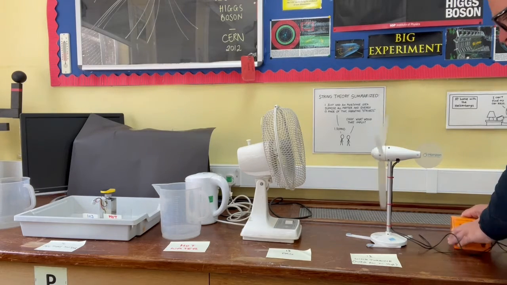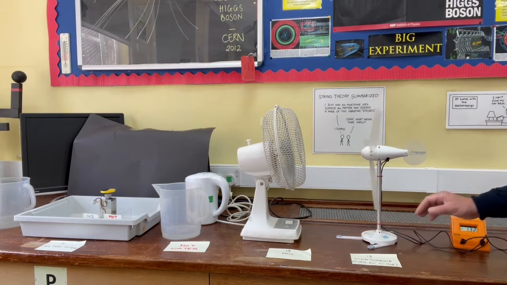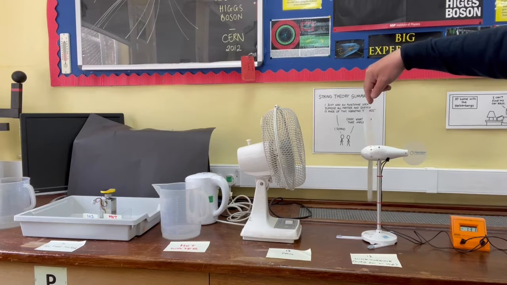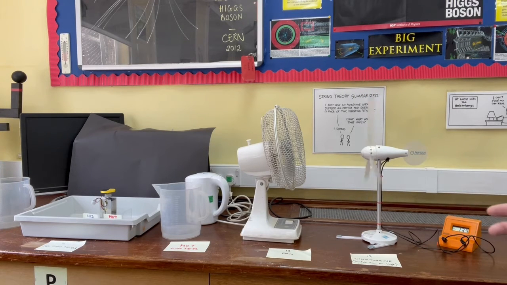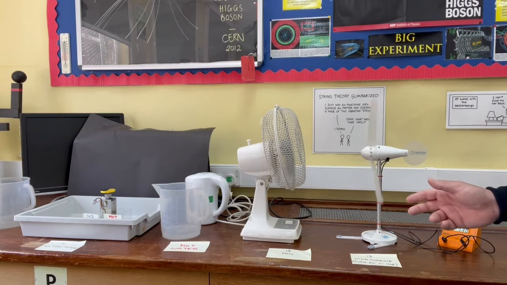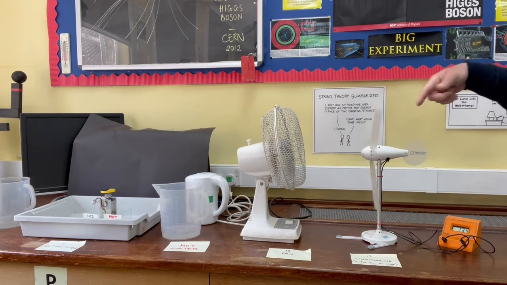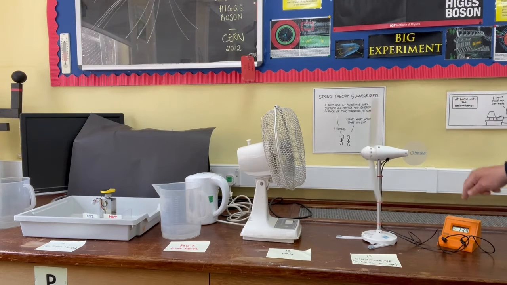So in the turbine, the wind generator, we have the kinetic energy of the wind converted directly into electrical energy. And this is exactly the same as onshore, offshore wind turbines. We're converting the kinetic energy of the wind into electrical energy.